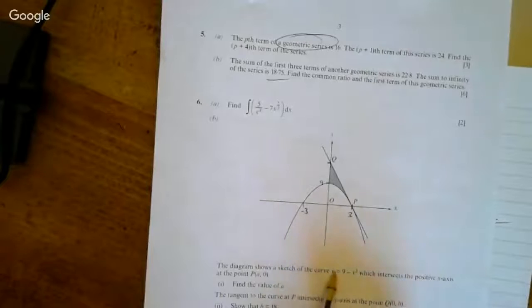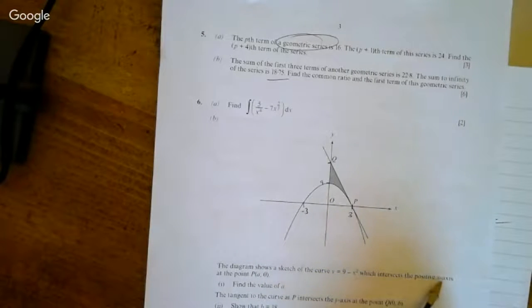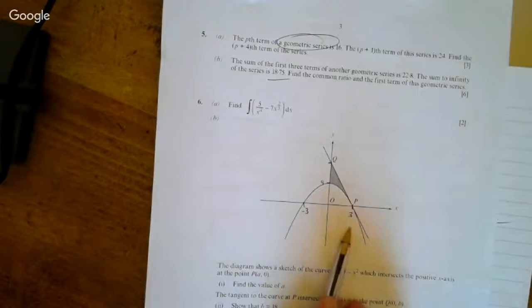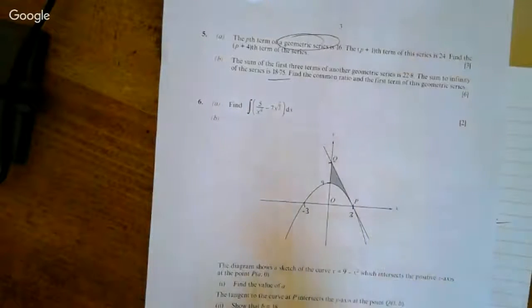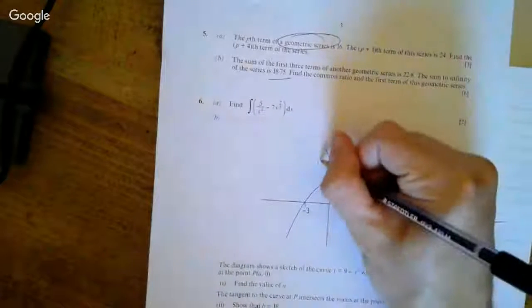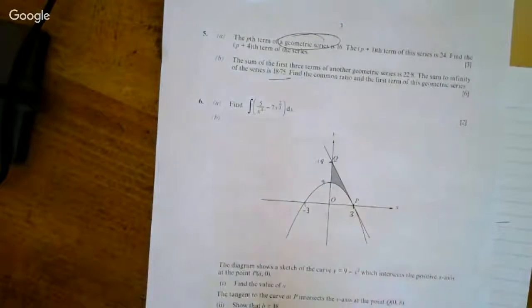It says the diagram shows a sketch of the curve y equals 9 minus x squared, where the curve intersects the positive x-axis at the point 0a. Find the value of a. Well, I've done that by there. Okay, and I did that pretty quick. And then it says, the tangent to the curve intersects the y-axis at the point 0b. It says, show that b equals 18. So inadvertently, I know that's 18, but I've got to go and show how I know that's b.